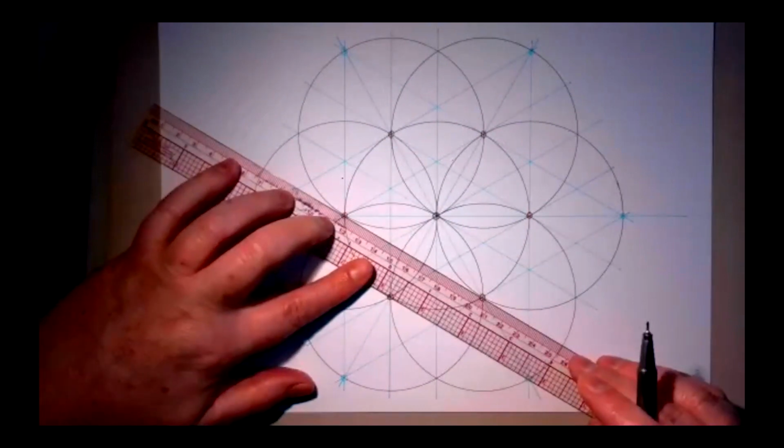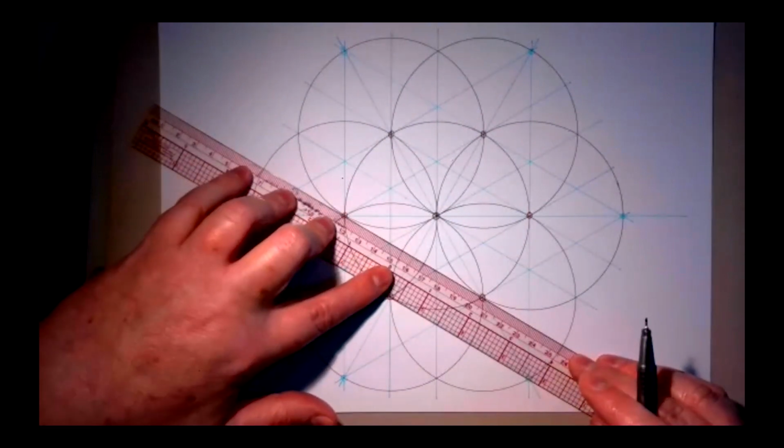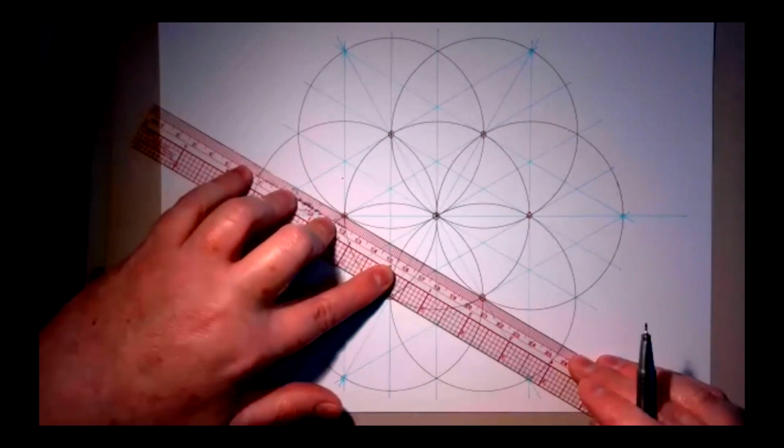Lisa, I've had a request for you to show that again. So maybe just, we know you're repeating the process in the different points. Yeah, okay.